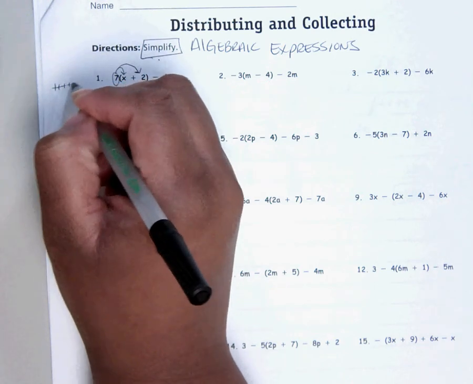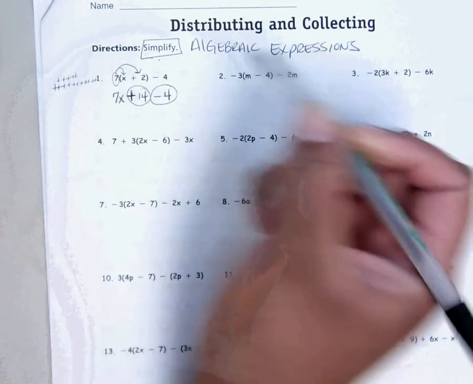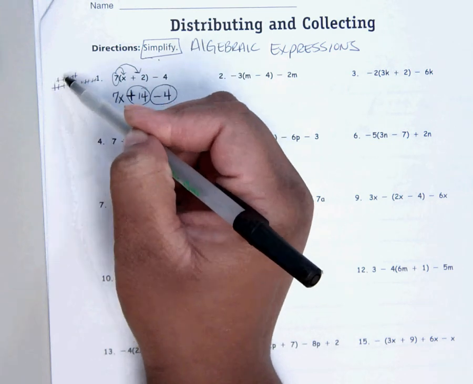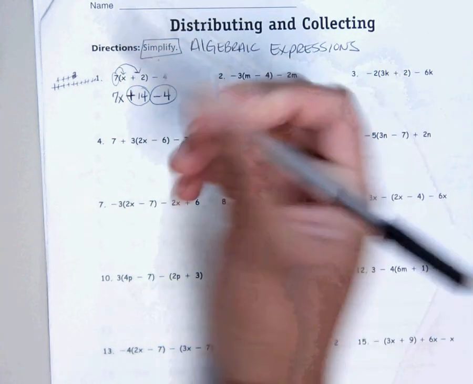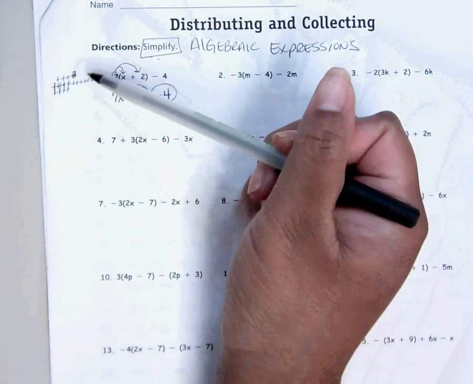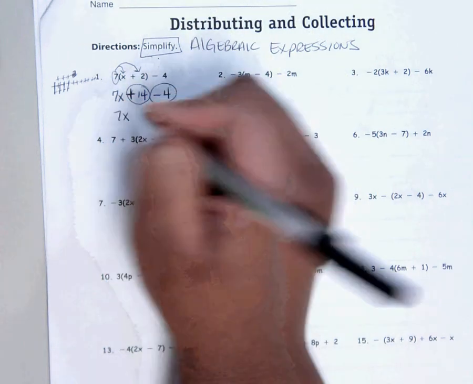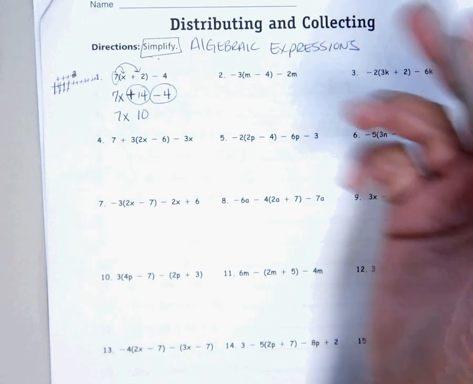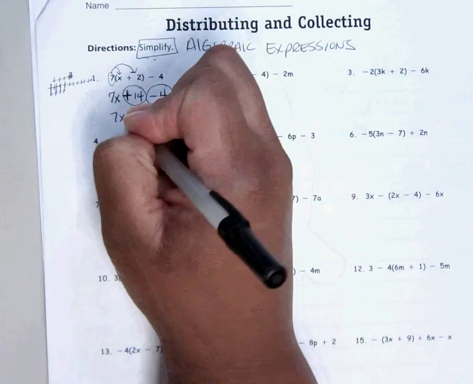1, 2, 3, 4, 5, 6, 7, 8, 9, 10, 11, 12, 13, 14. And then write 4 negatives. So 1, 2, 3, 4. Cancel, cancel, cancel, cancel. And you should have 10 plus signs left. So 7x, 10? Well, since I have to write the 10 behind something, and I know it was positive, I have to put a plus sign.